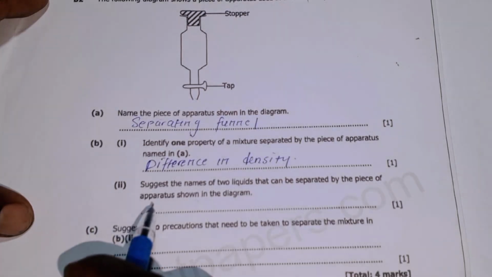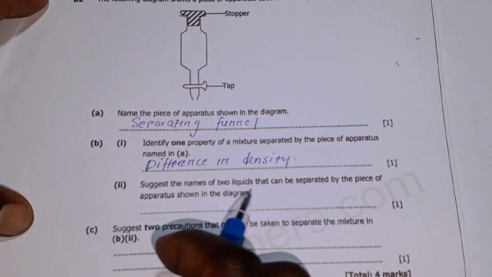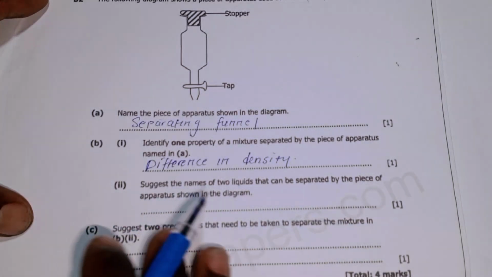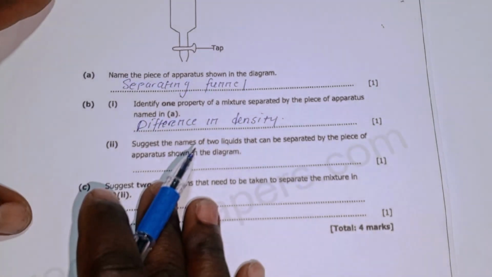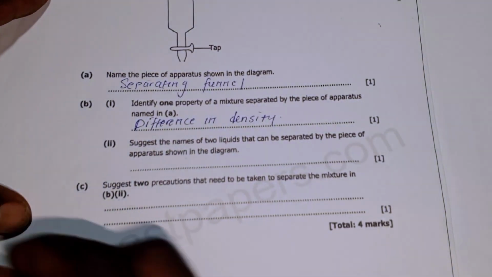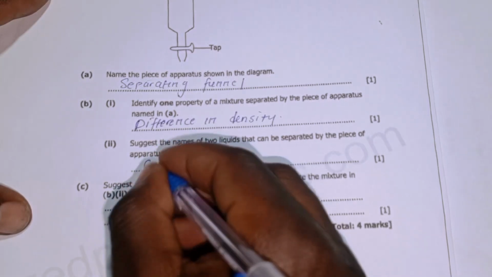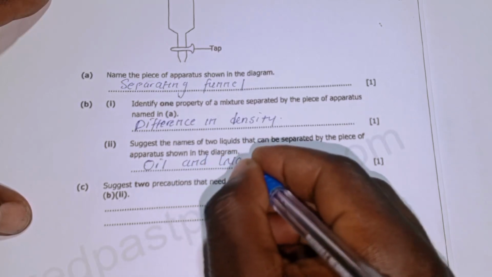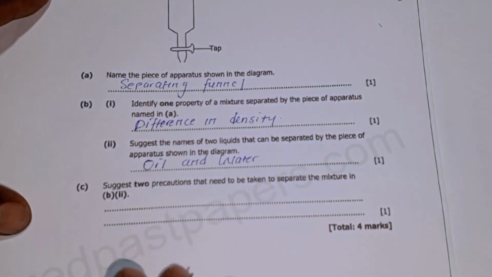Then number 2 says, suggest the names of two liquids that can be separated by the piece of apparatus shown in the diagram. So here you can give any example of immiscible liquids. For me here, I'll just say oil and water. So you can give any.